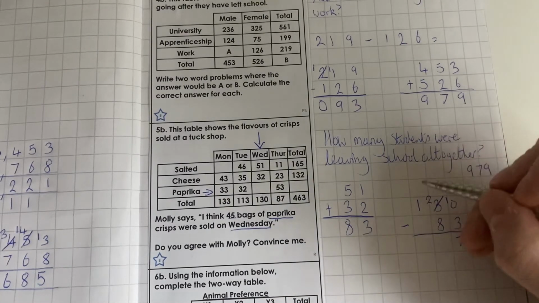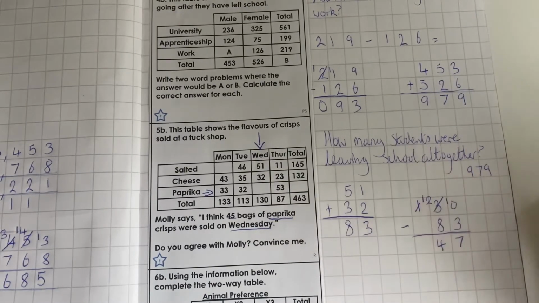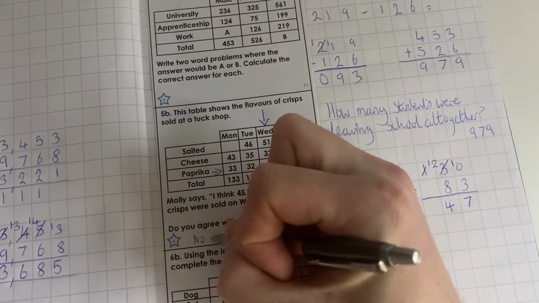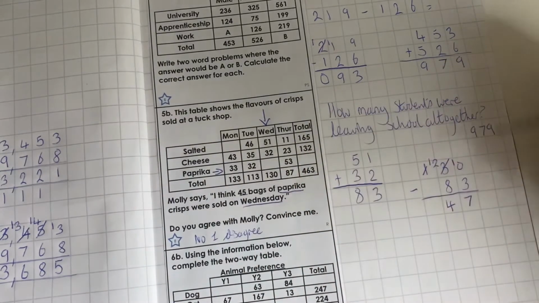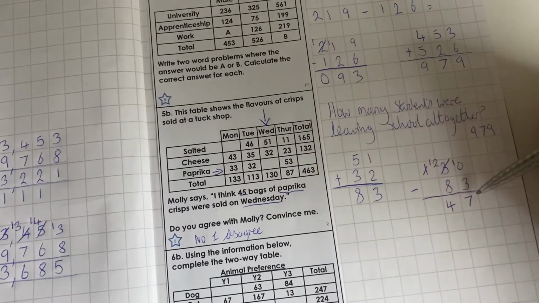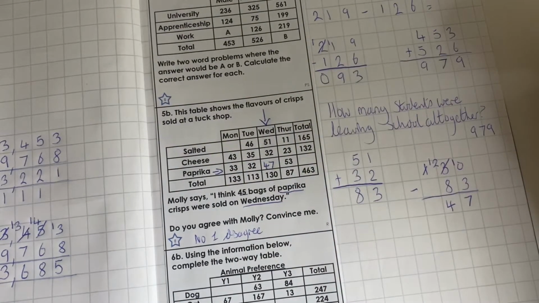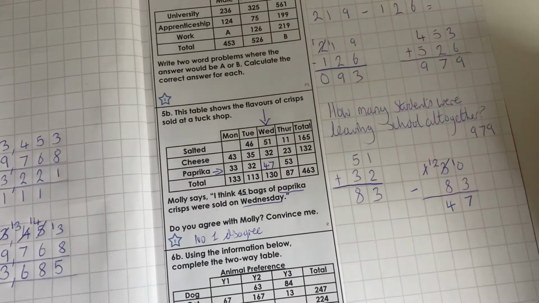We cannot do 2 take away 8, so we have to exchange. 12 take away 8 equals 4. So do you agree with Molly? Convince me. No, I disagree. And the convincing part is this is our calculation here. So we can put 47 in there. That is how we convince, by using calculations to prove that Molly is incorrect.